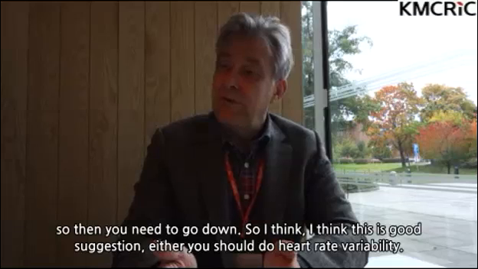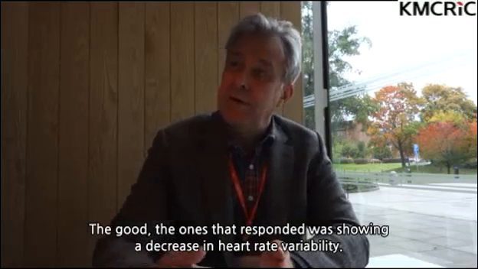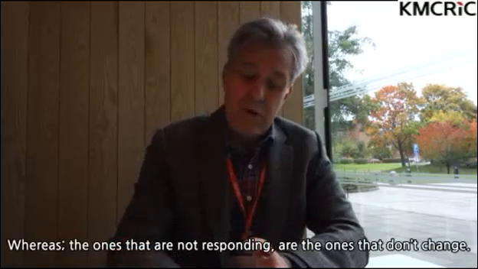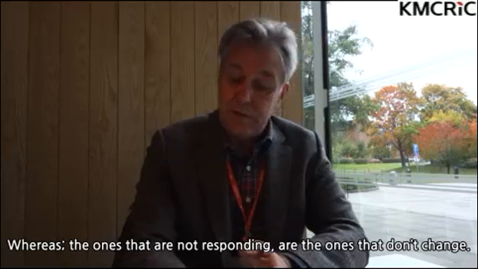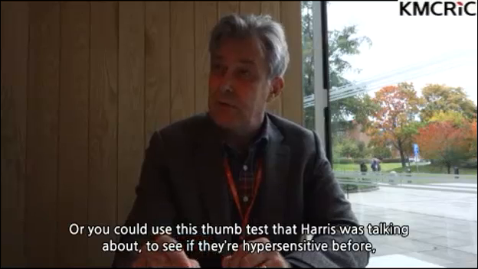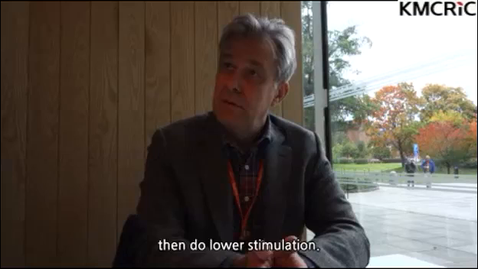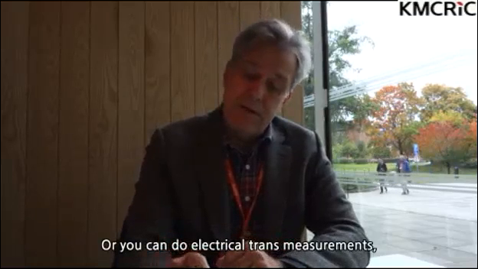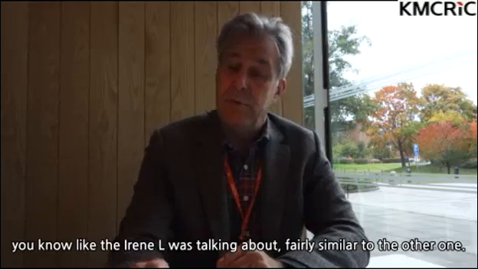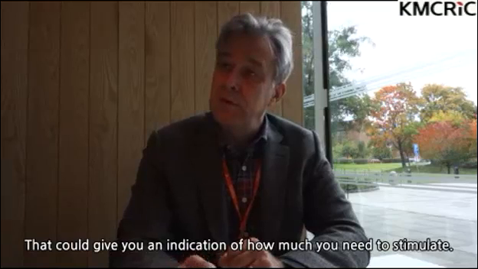Either you should do heart rate variability. The ones that are likely to respond are the ones showing a decrease in heart rate variability, in other words, a decrease in sympathetic tone, whereas the ones that are not responding are the ones that don't change. Or you could use this thumb test that Harris was talking about to see if they're hypersensitive before, and then do lower stimulation. Or you can do electrical threshold measurements, like Irene Lund was talking about. It's fairly similar to the other one, and that could give an indication of how much you need to stimulate.